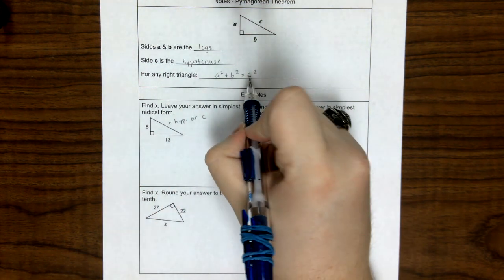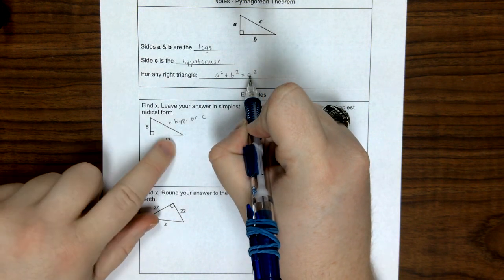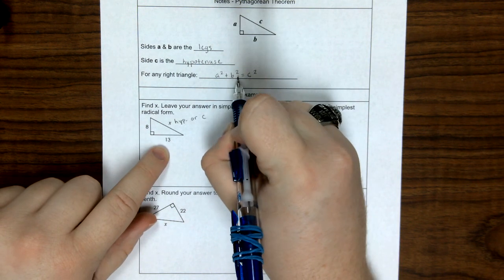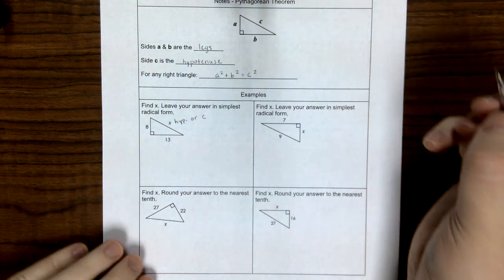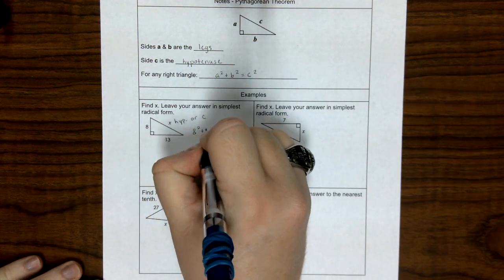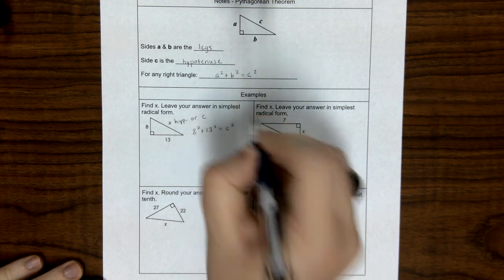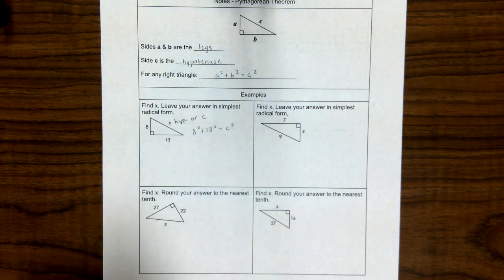Okay, so you're trying to find this now. And so the 2 sides you're given will go in for the A and the B in this instance. And so we'll do 8 squared plus 13 squared equals, we'll say C squared. Okay?